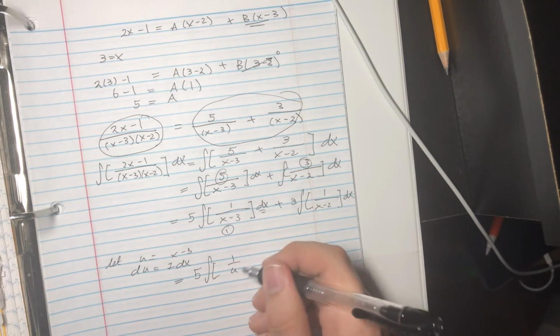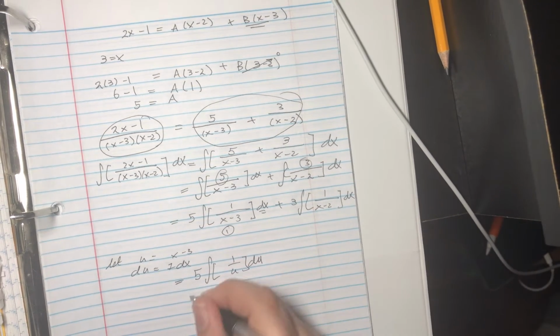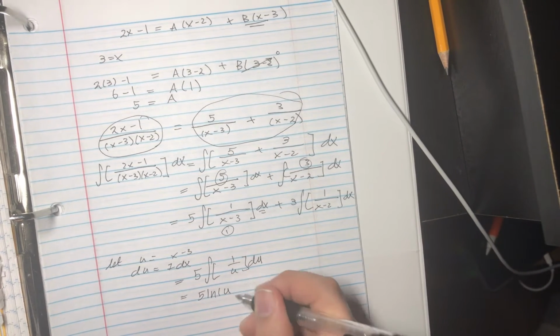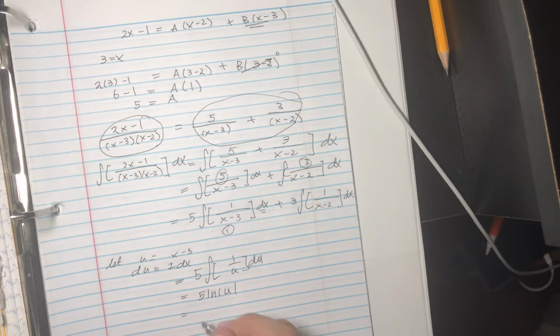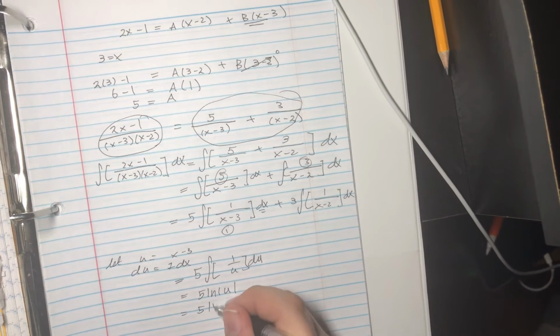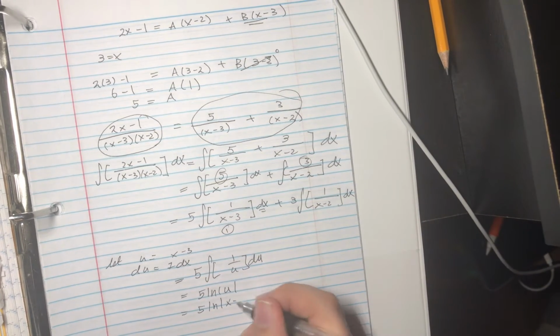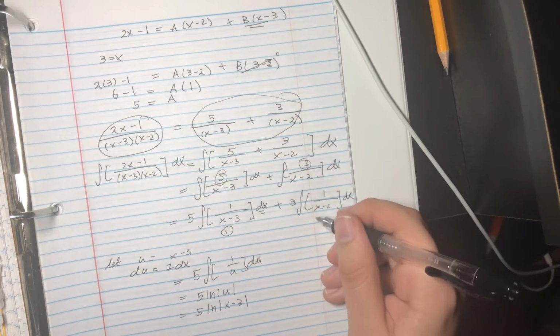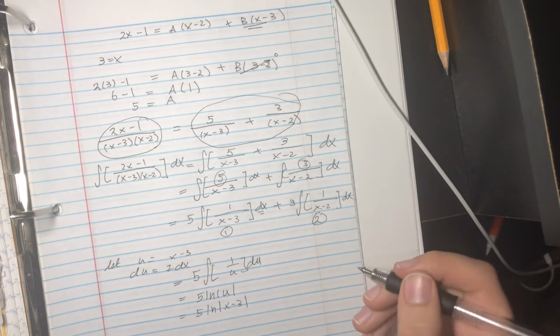So if we do u substitution, we're going to find that this integral is equal to 5 times the natural log of u, which would just be equal to 5 times the natural log of x minus 3 once we plug in the value for u. So now let's do this second integral.